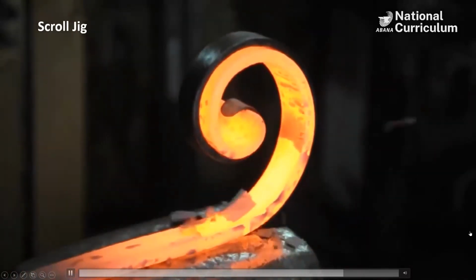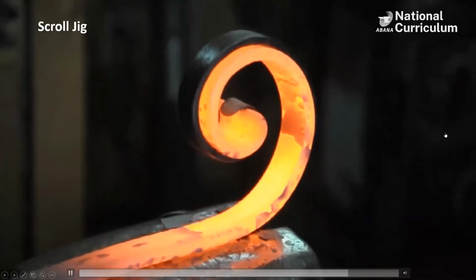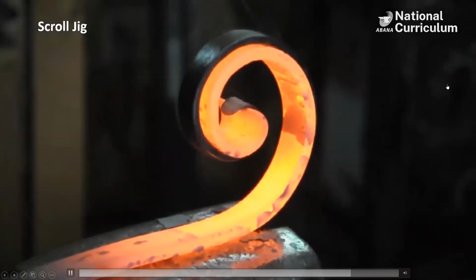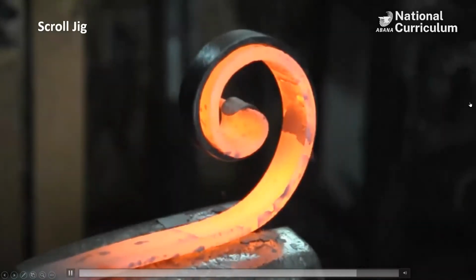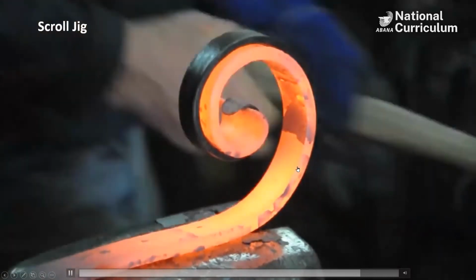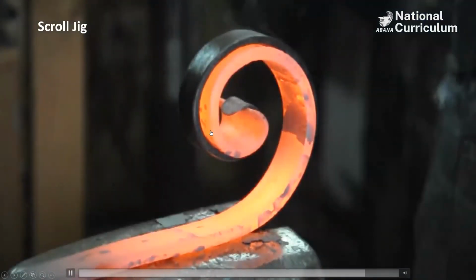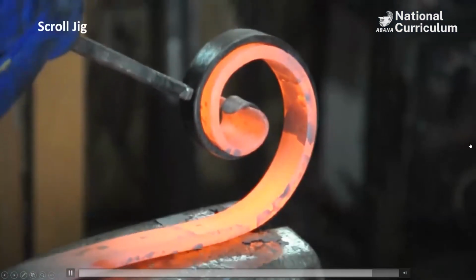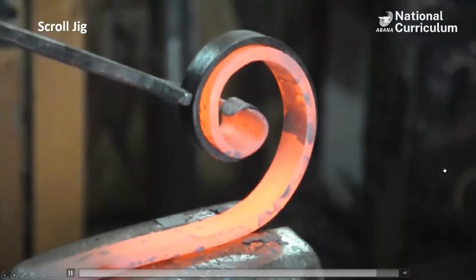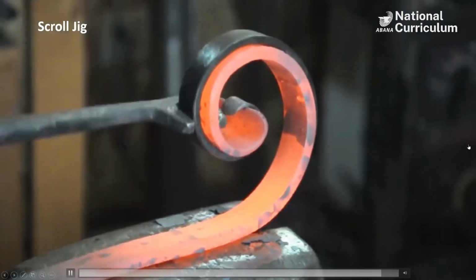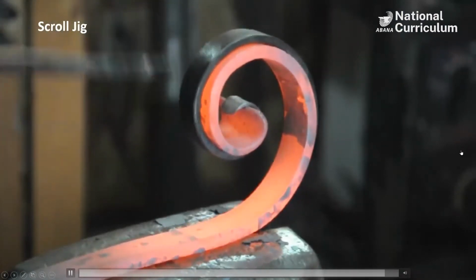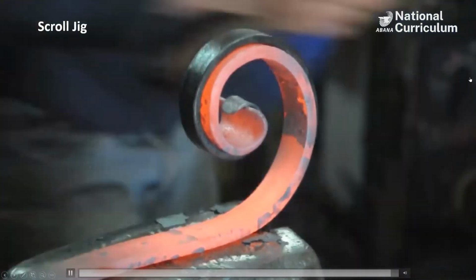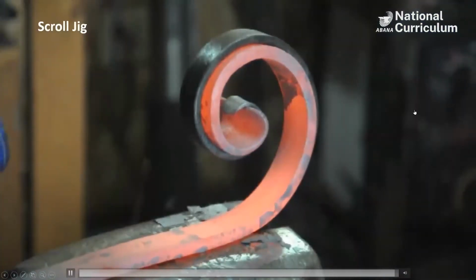When I first did this, I was really amazed how easy it was. I got a little gap here. Now I use the fork that I don't have yet because Russ hasn't made it, and tighten it a little bit there, and that's it.